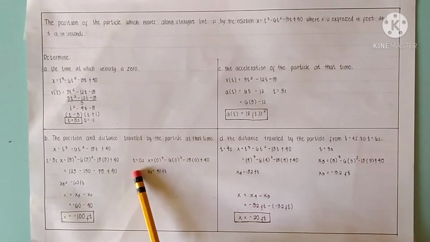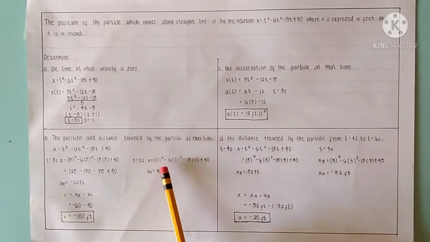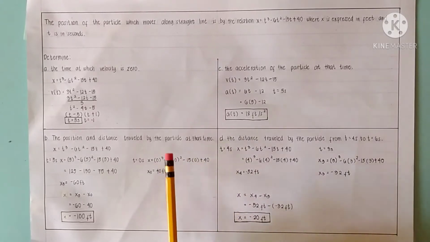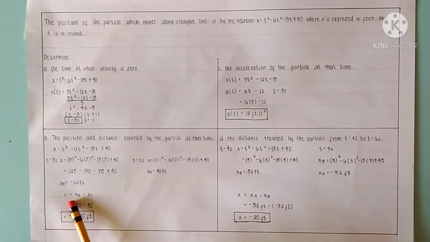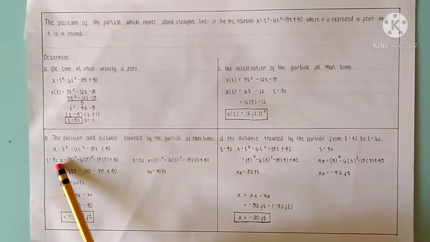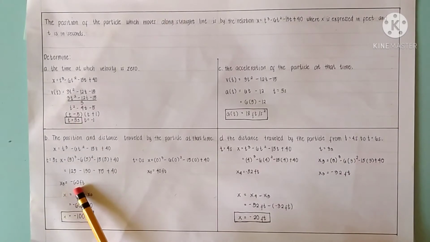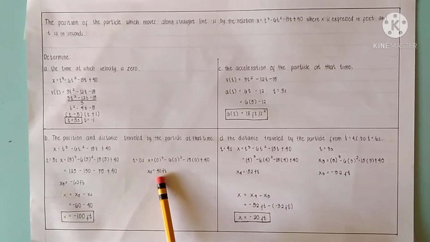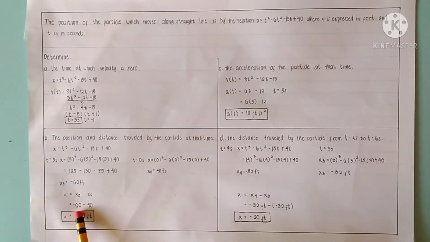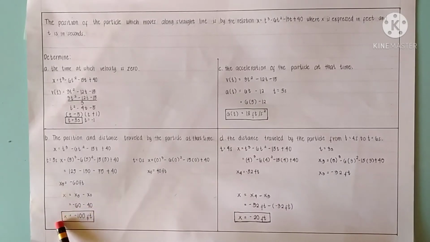So, for the time at 0 seconds, x is equals to 0 raised to 3 minus 6 times 0 raised to 2 minus 15 times 0 plus 40, which is equals to 40 feet. So, that's for 0 seconds. To get the distance, we just subtract the value we got at 5 seconds, which is negative 60 feet, and the value at 0 seconds, which is 40 feet. So, negative 60 minus 40 is equals to negative 100 feet. So, that's our final answer.